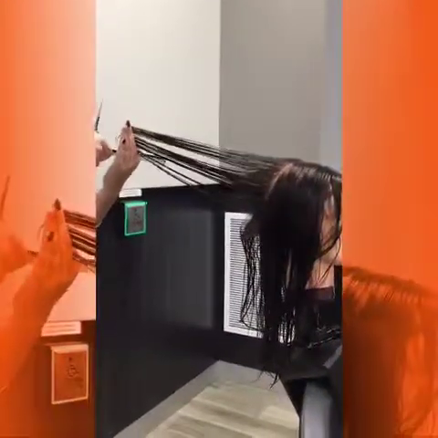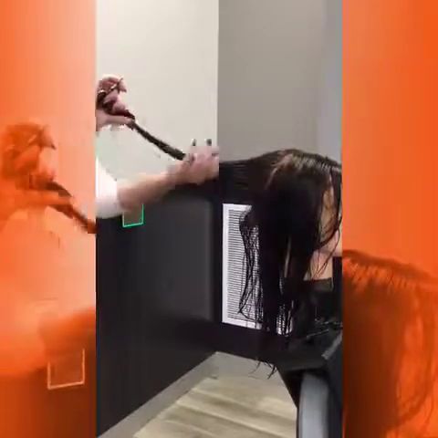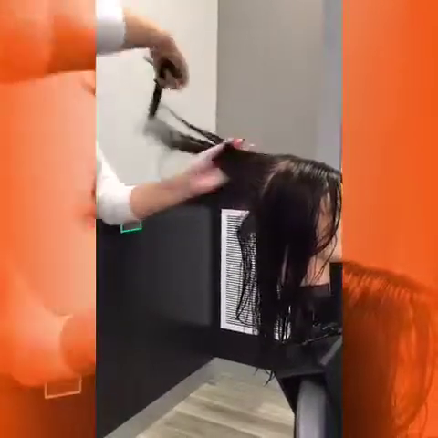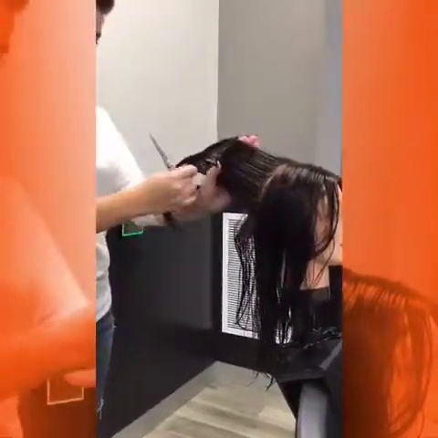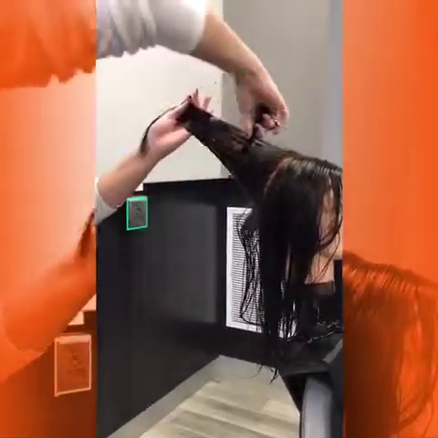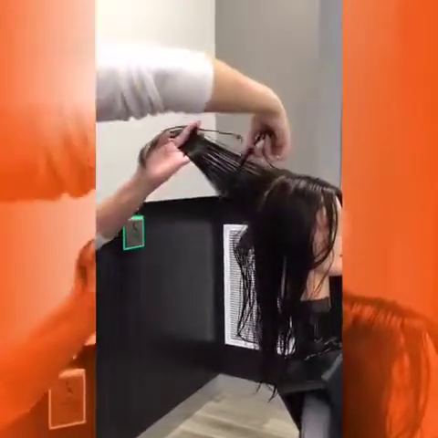Shrinkage will occur when you're working on curly hair, so you should be aware that when you're cutting hair wet, when it dries it will shrink. So you want to make sure that you leave at least 1 inch to 2 inches of length before it's dry.